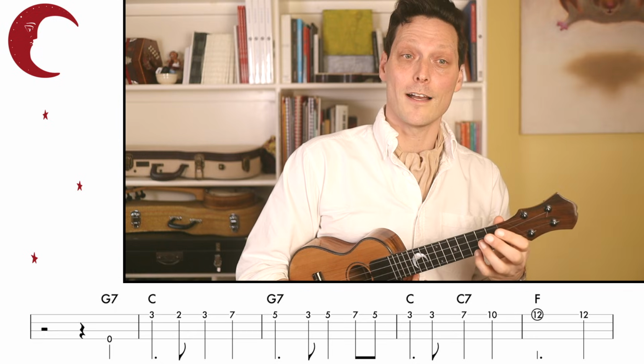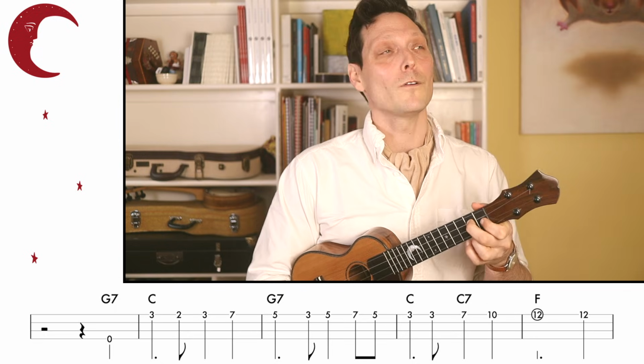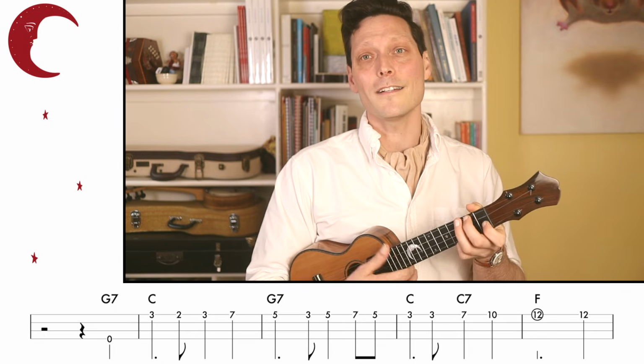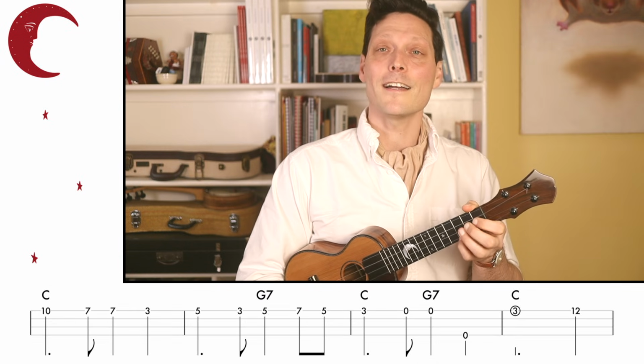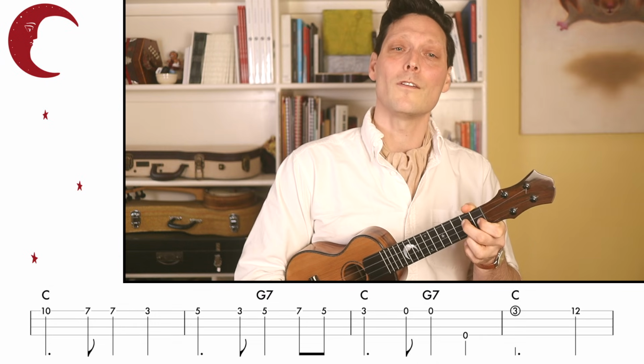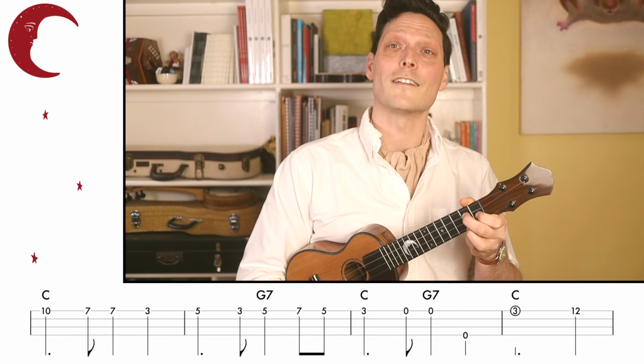So I'm just going to play C to G7th, C, G7th, C. I've now simplified this to a 1-4-5 progression, right? So we go through it. That's all we need to start building the harmony.